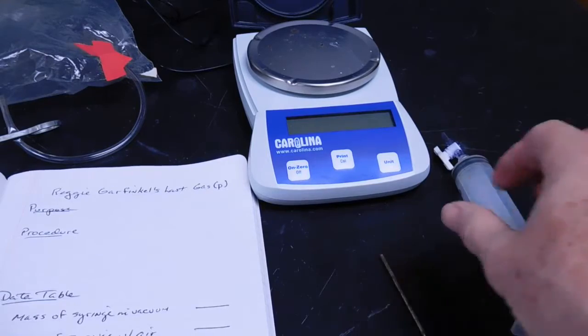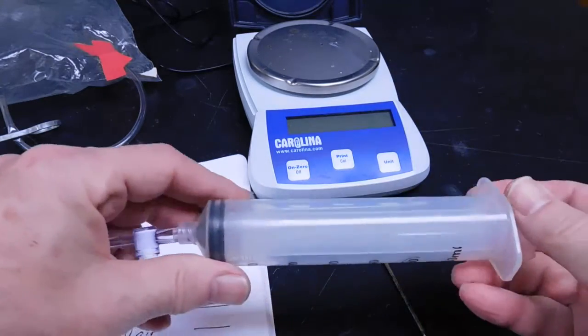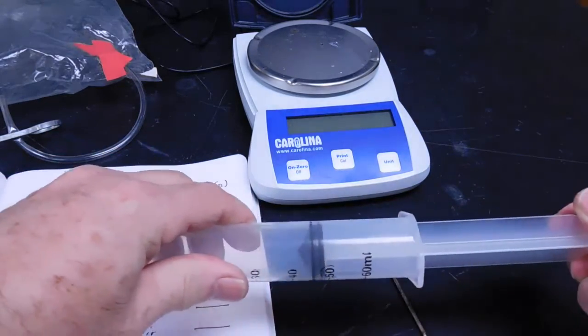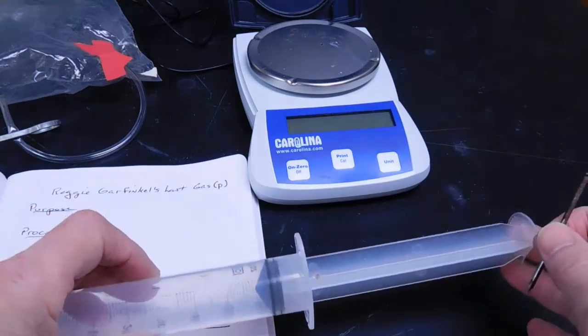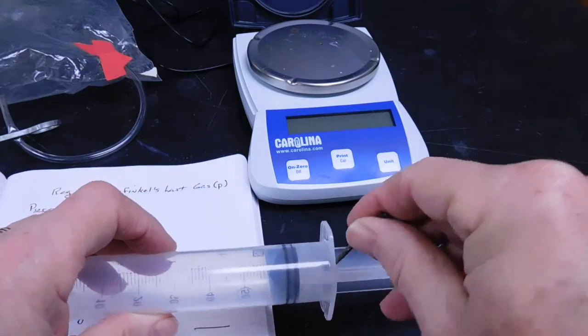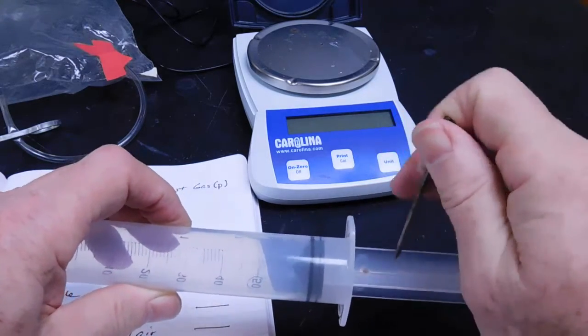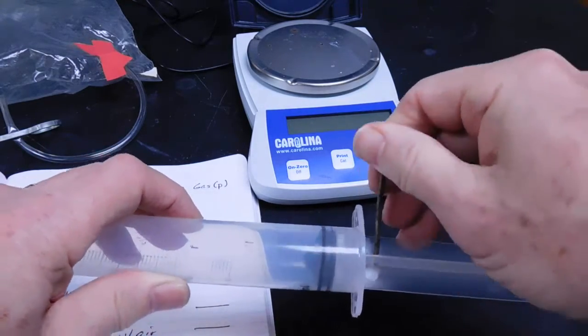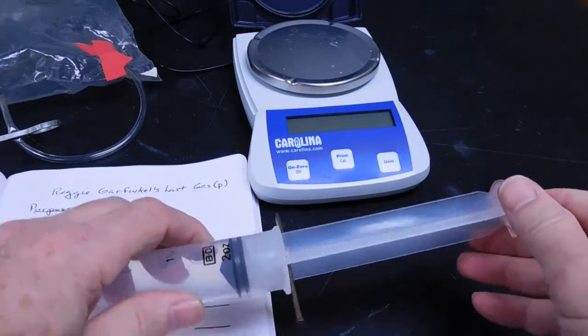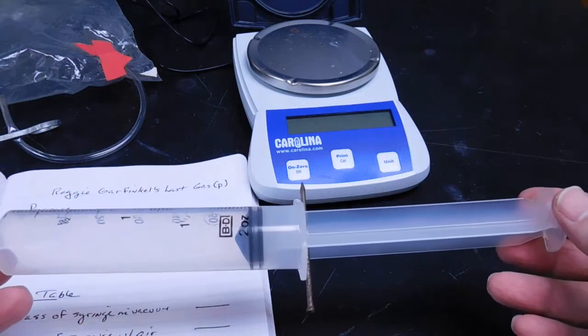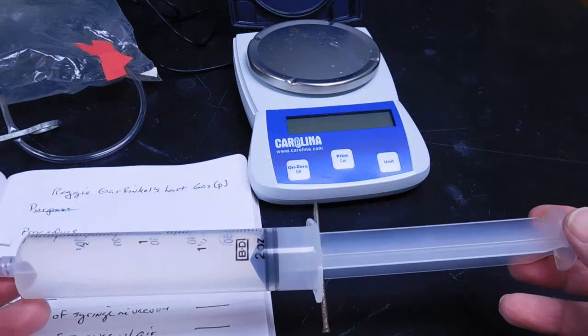We have in our set of materials a balance, a syringe, and a nail. The syringe has in its barrel a hole. And what we're going to do is pull the syringe out and insert the nail into the hole as such, and then allow the barrel to come to rest on that while in vacuum.